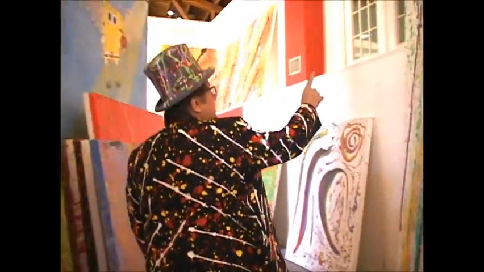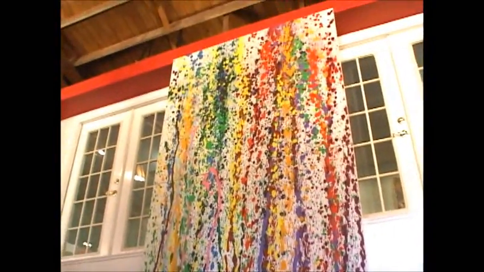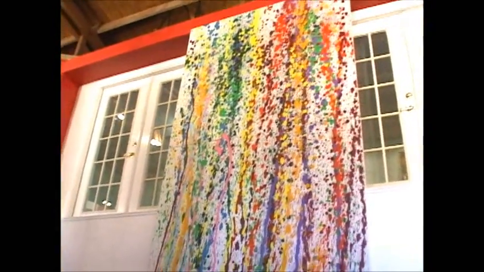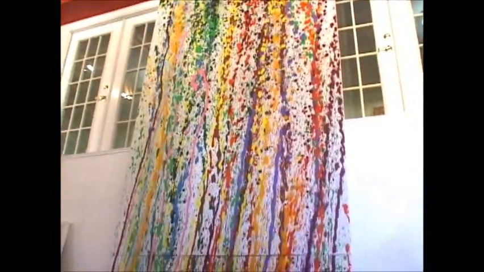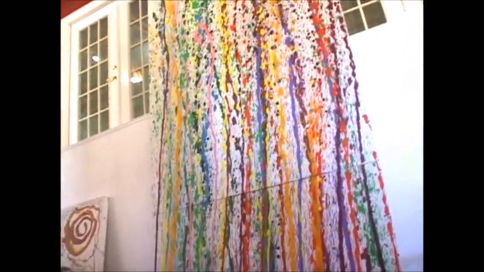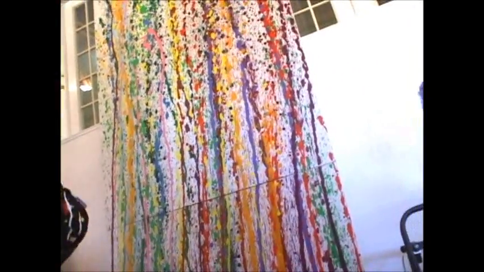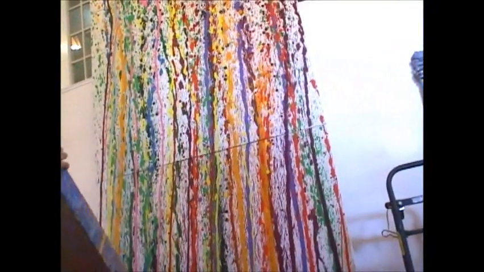I like to do large works. This one is 15 feet tall, and this is using a spray method out of a bottle, and it mimics a fountain. If you look at a fountain, generally at the bottom the spray is more coherent, and then at the top it breaks up into droplets and so forth. And I just wanted to show you this piece right here that I'm going to show over here.